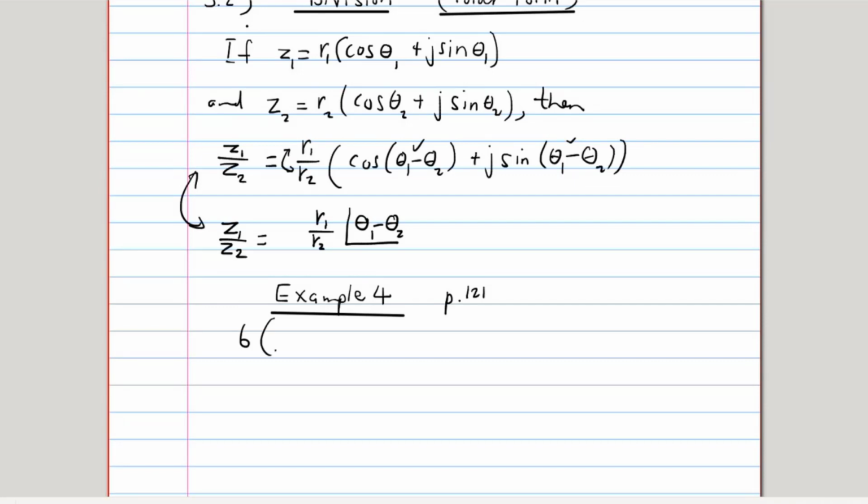They say 6 (cosine 78 degrees plus j sine 78 degrees), and you must divide that by 3 (cos 30 plus j sine 30).